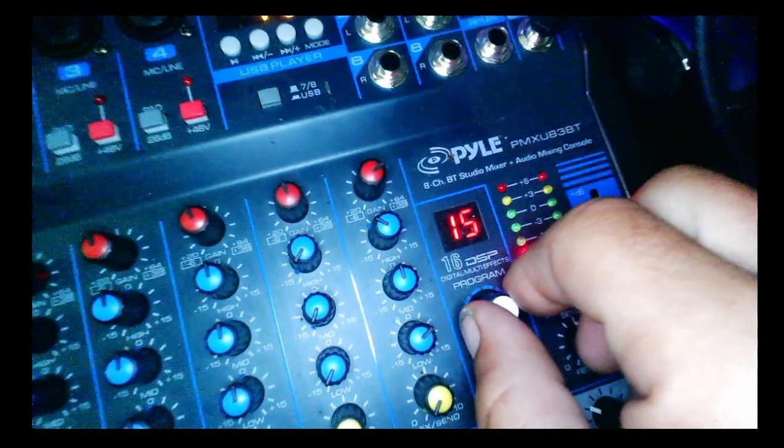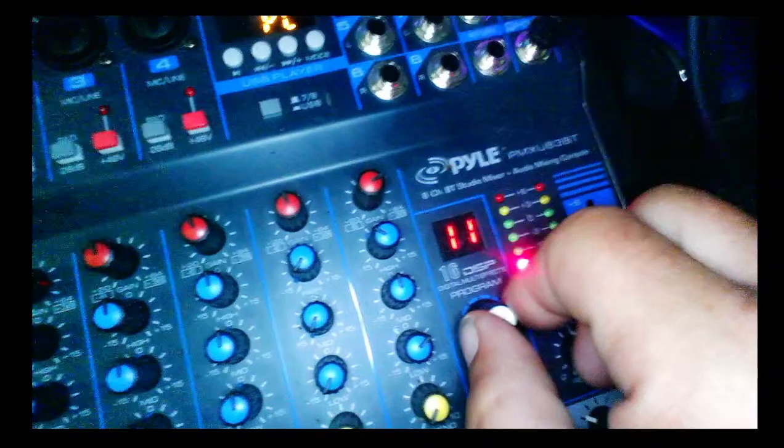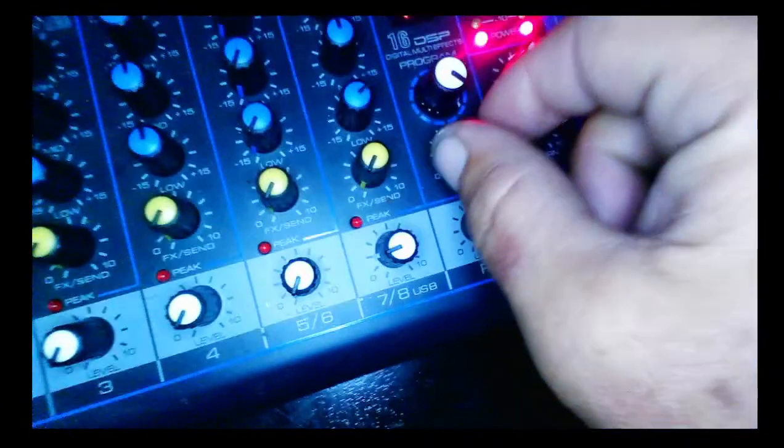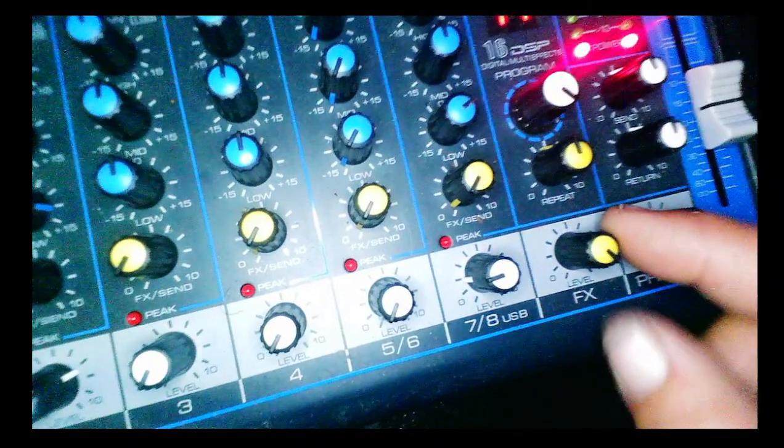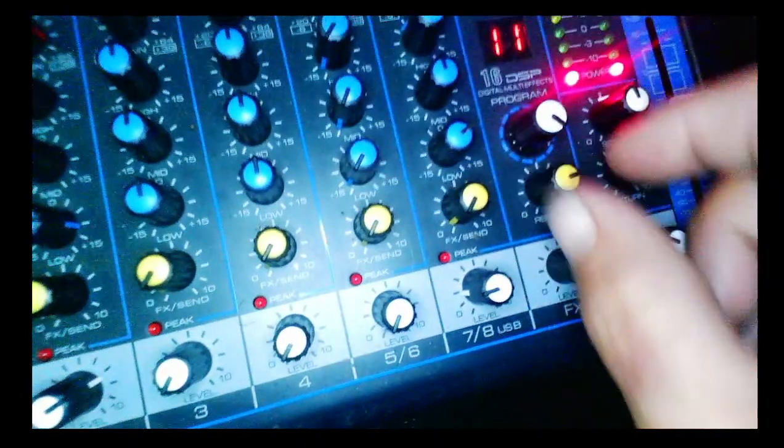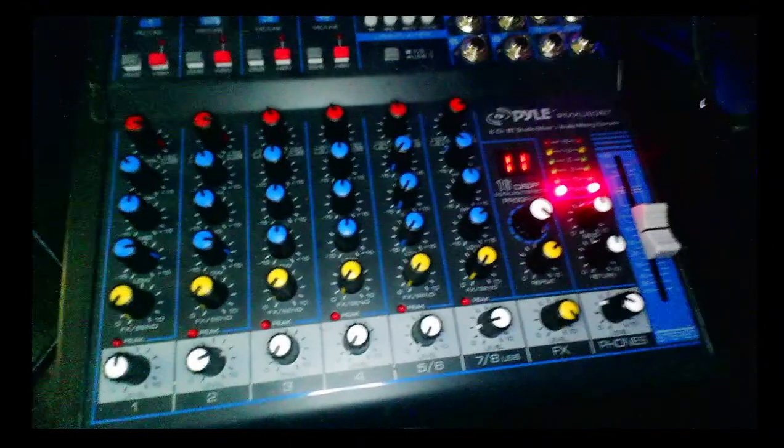It has a bunch of effects. Has like 16 different effects, I think. Yeah, 16. And I'm playing around with them and still using them. You can adjust the effects that go into each channel and how strong the effects are. So yeah, it's kind of nice for what it is.